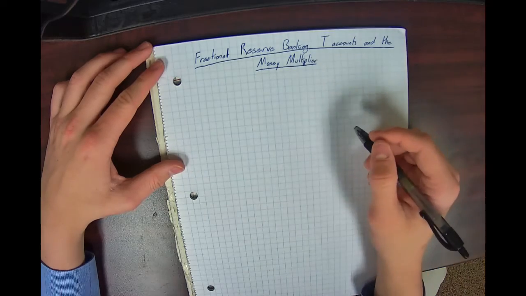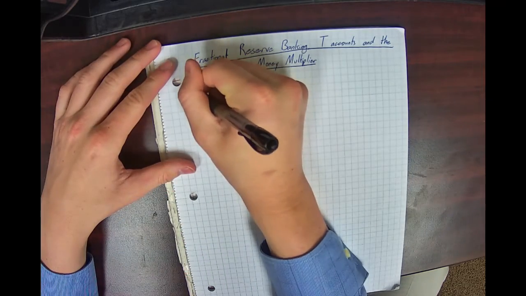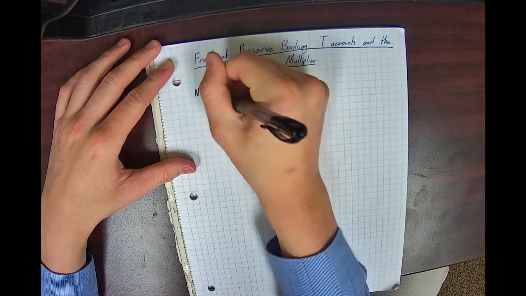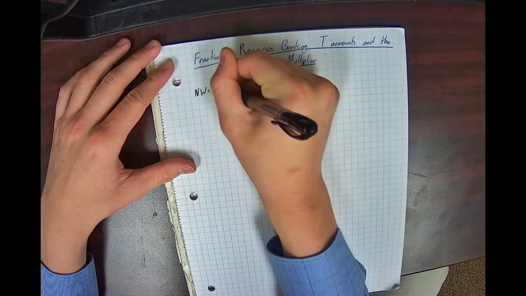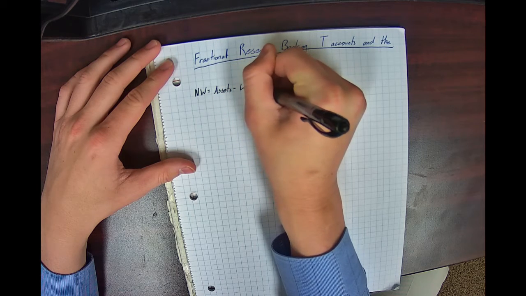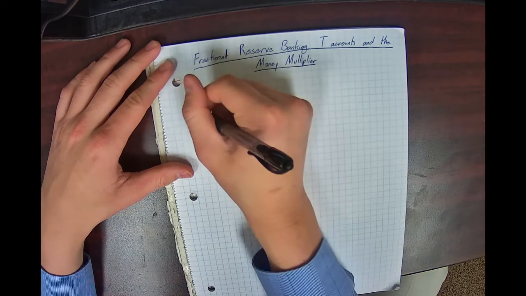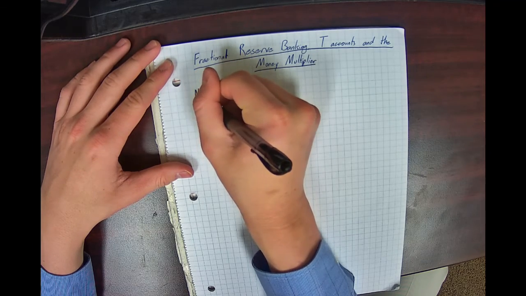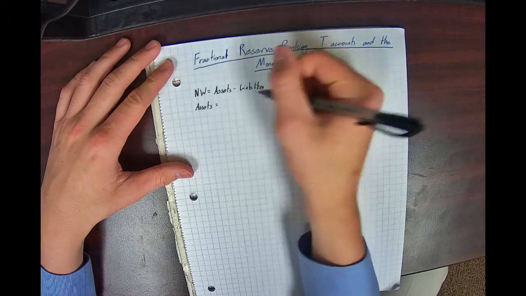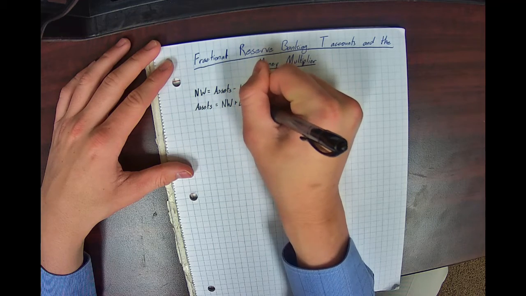Alright, so with fractional reserve banking, we're going to start out by saying net worth equals assets minus liabilities. If you add liabilities to both sides, you get assets equals net worth plus liabilities.